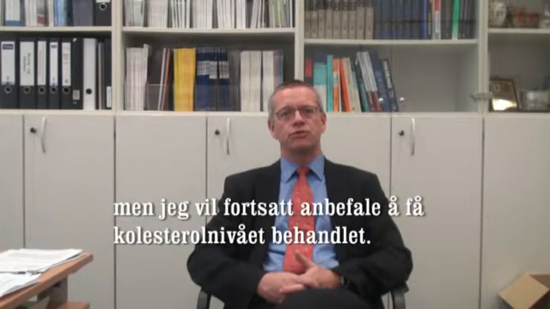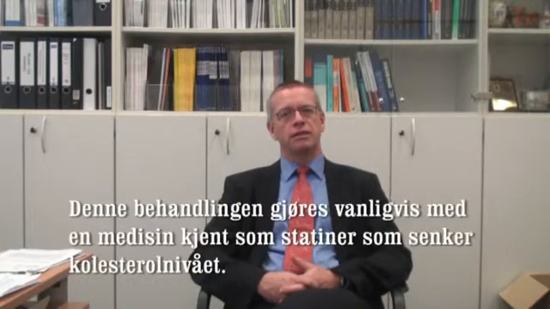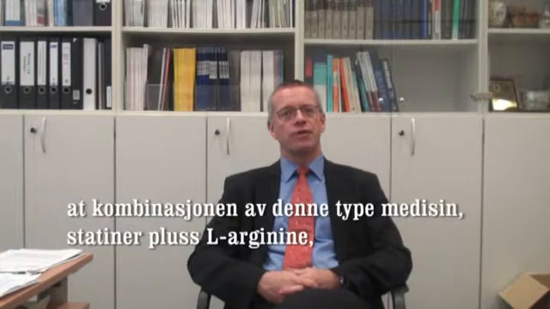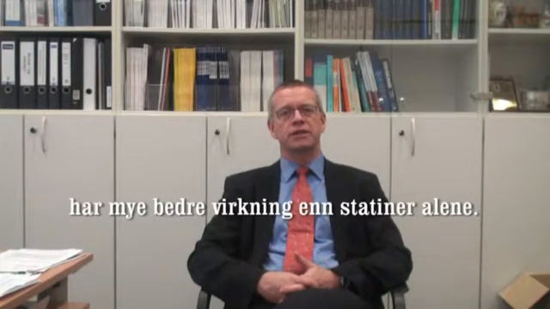But still, I would recommend to get the cholesterol level treated. And this treatment normally is being done by cholesterol-lowering drugs that are called statins. We have done clinical studies that clearly show that the combination of this type of drug, the statins, plus L-arginine, works much better than the statin alone.